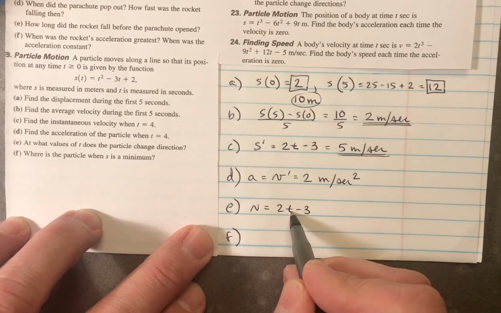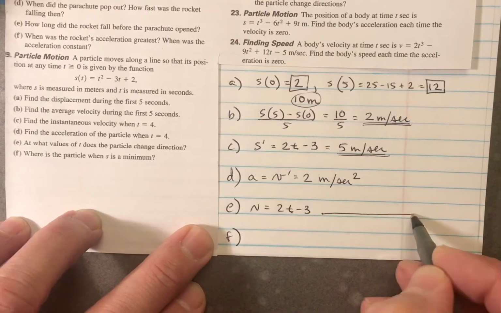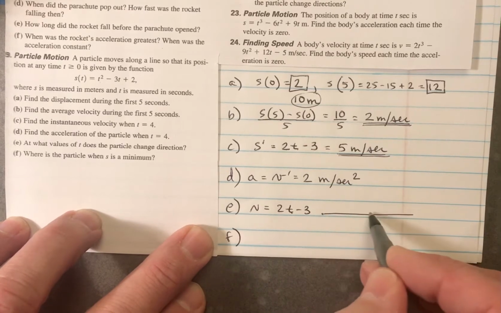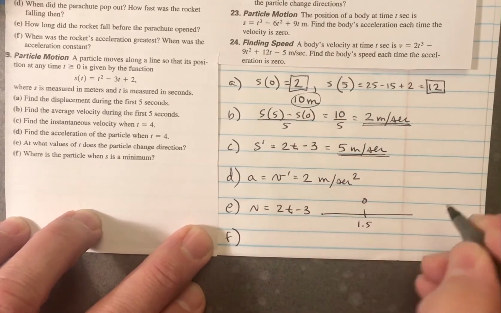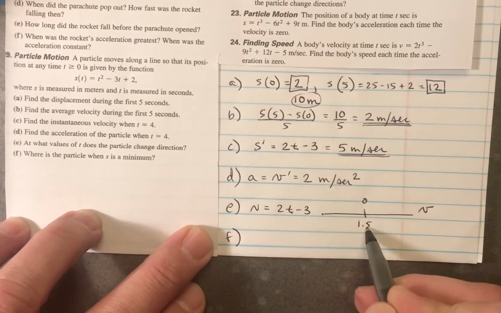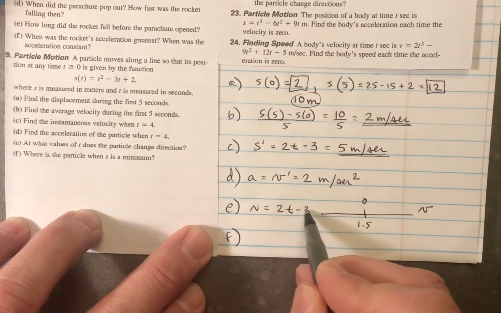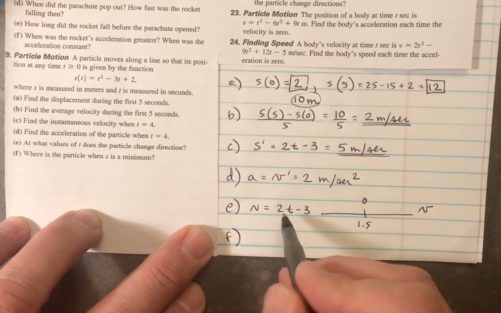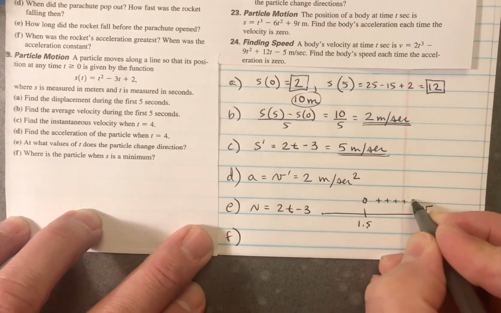Prior to that, if I make a little chart like this, okay, and here at 1.5, I'm going to label this with velocity. At 1.5, the velocity is 0. When t is greater than 1.5, let's say 2, this is going to be positive over here.